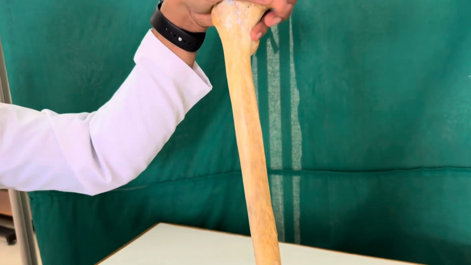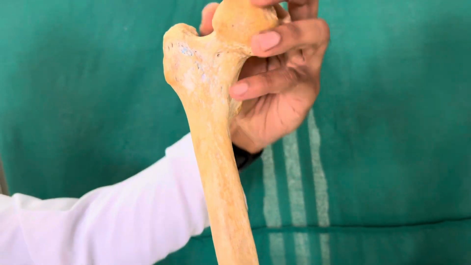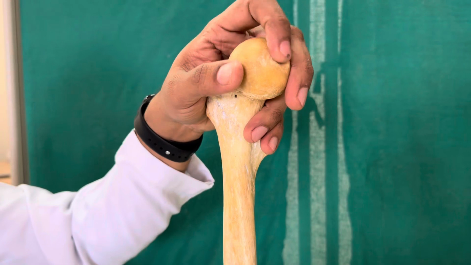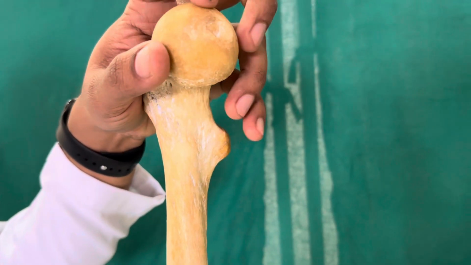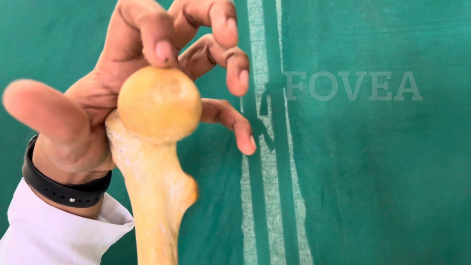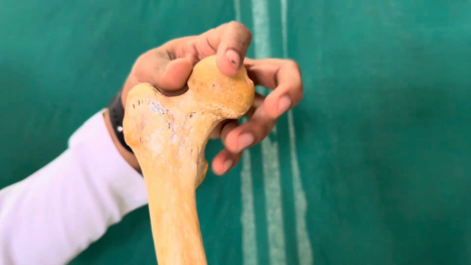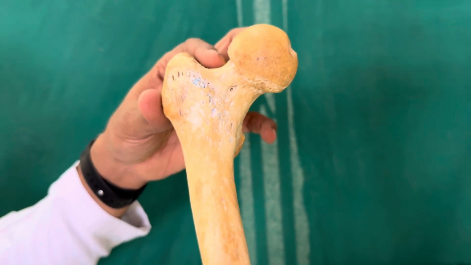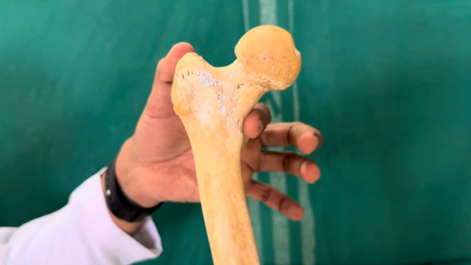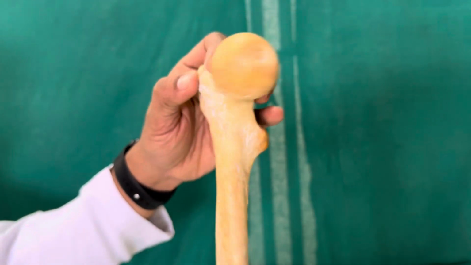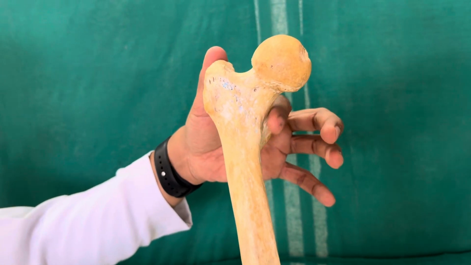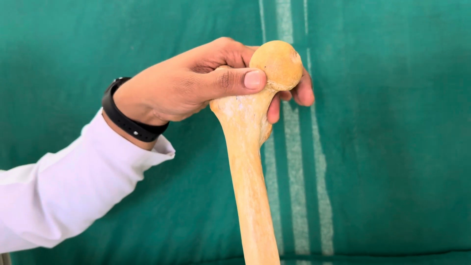First, come to the upper end. This is the head, which forms about 2/3 of a sphere and articulates with the acetabulum of the hip bone. It presents a small pit, called the fovea, just below and behind the center. The neck is 5 centimeters long, and it has an upper border, lower border, anterior surface and posterior surface.